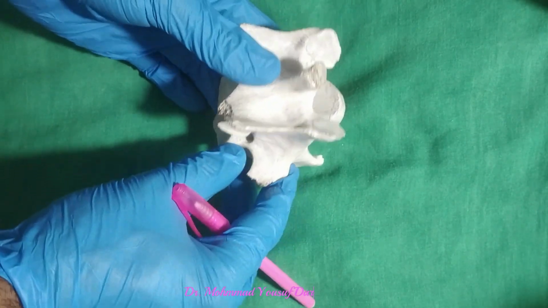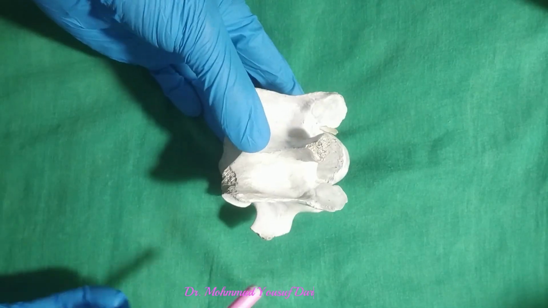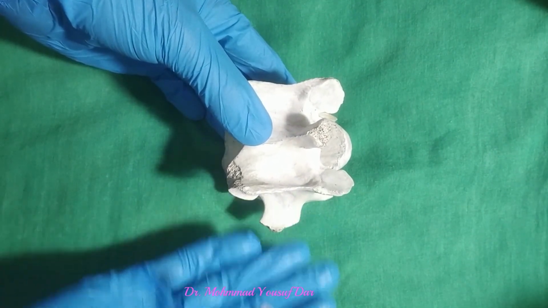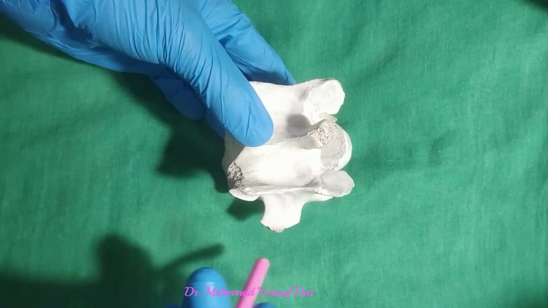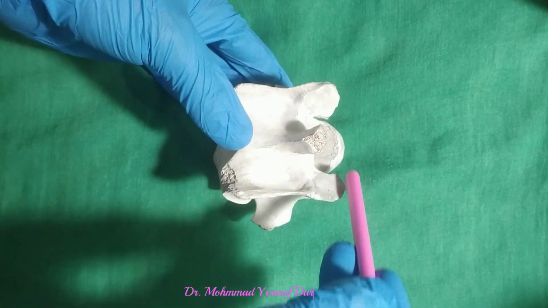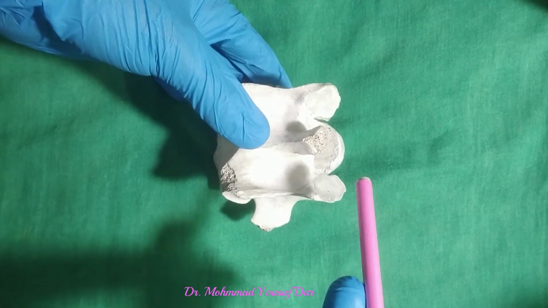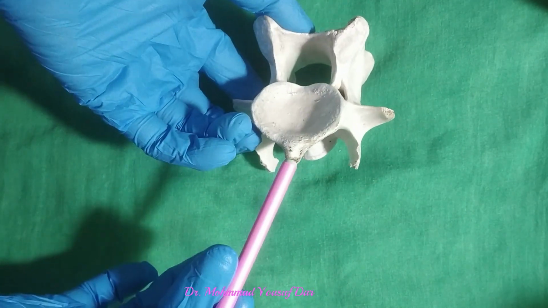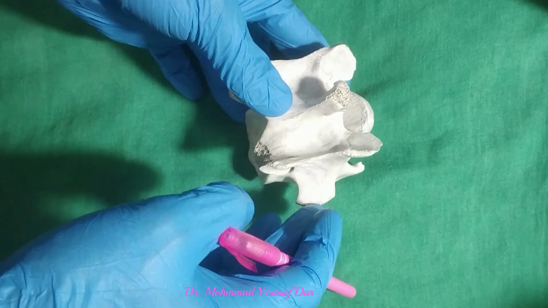These transverse processes are very well developed in the lumbar vertebrae. So first the articular or oblique processes, supraspinous, infraspinous, and the transverse processes.